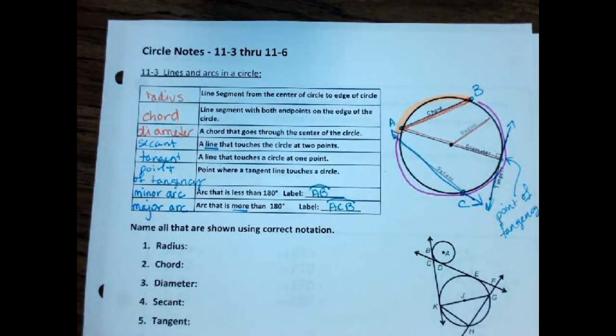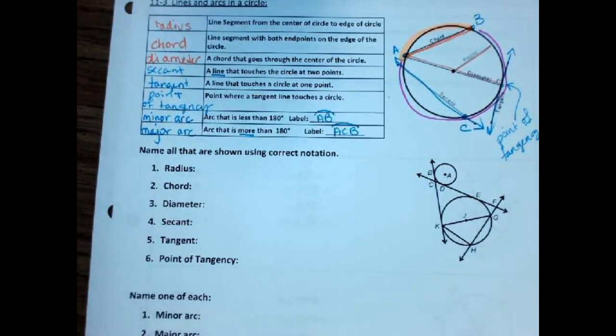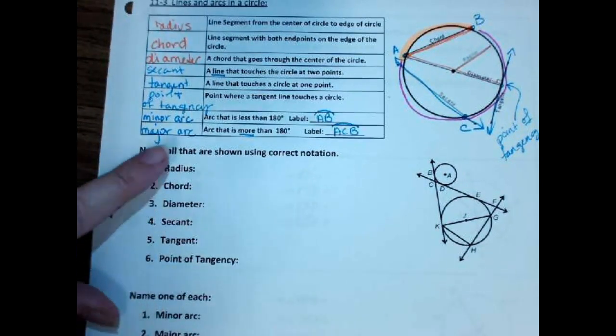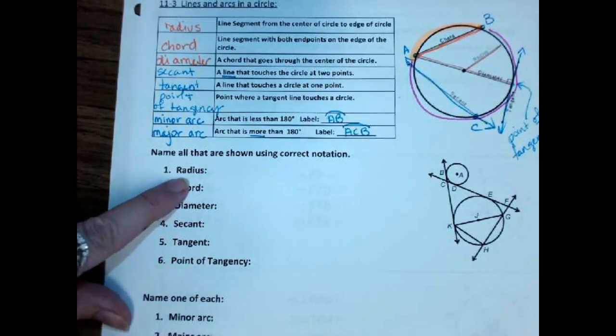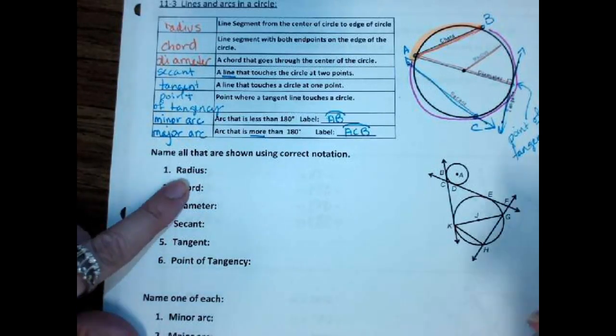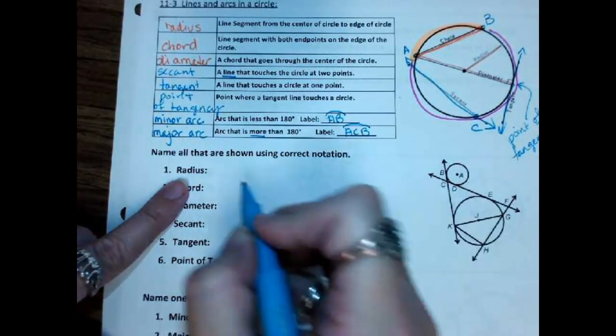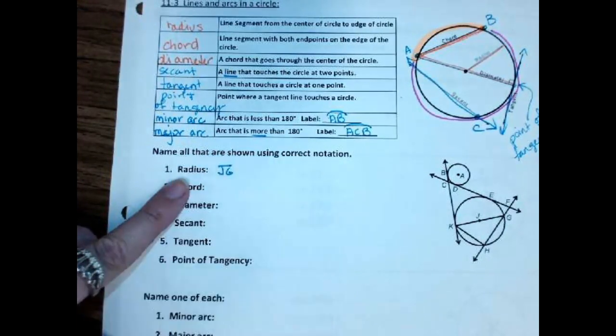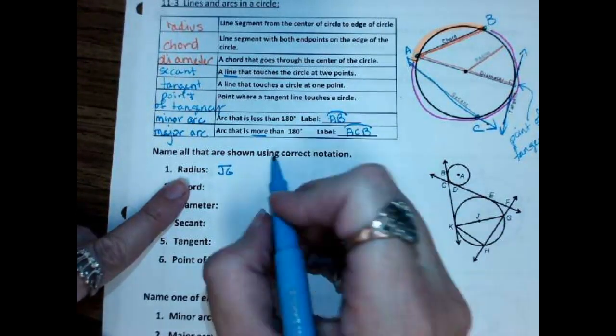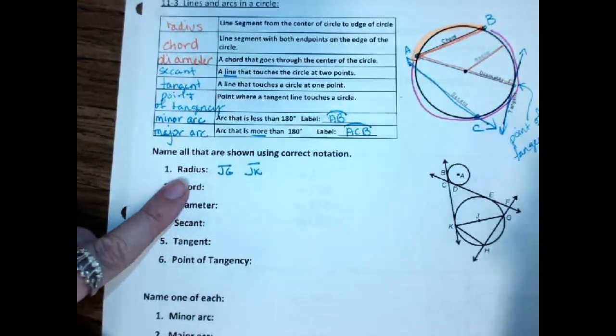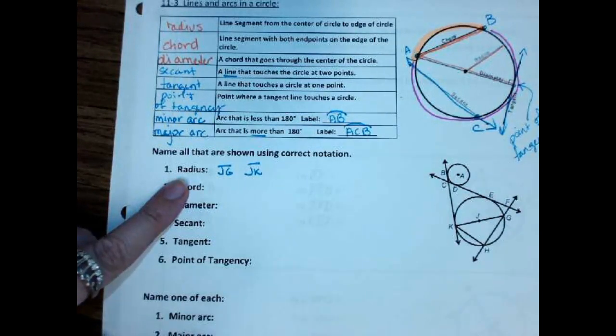So now we're going to do some practice with this. Name all that are shown using correct notation. So radii are line segments from the center to the edge. So we've got JG, and I'm going to put a line over it because it's a segment. JK. Okay, that's all the radii shown.